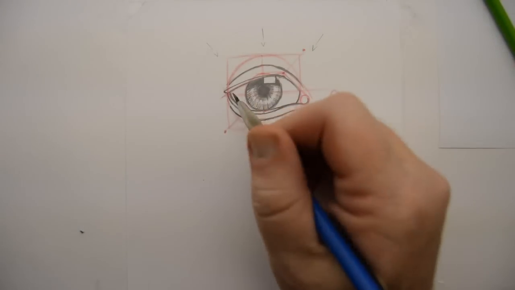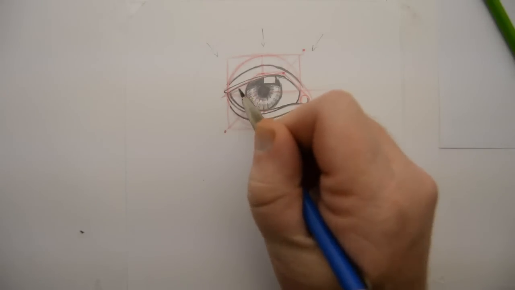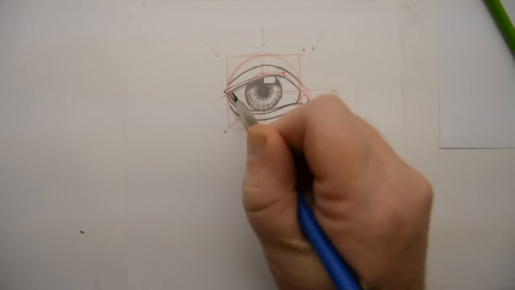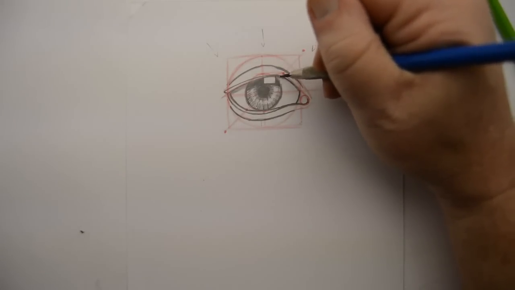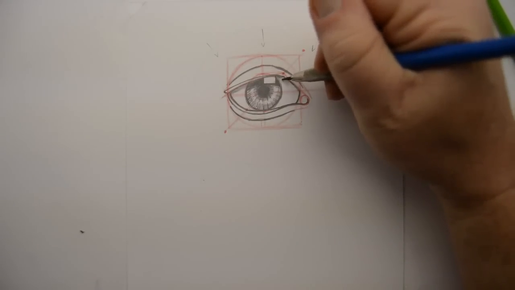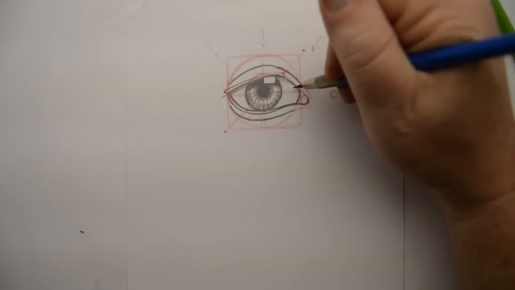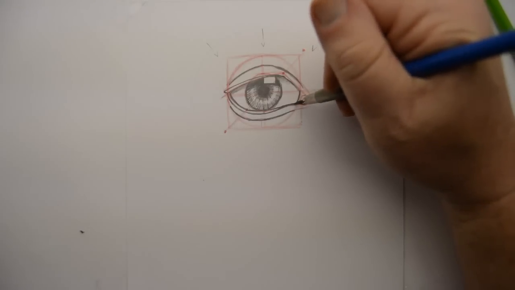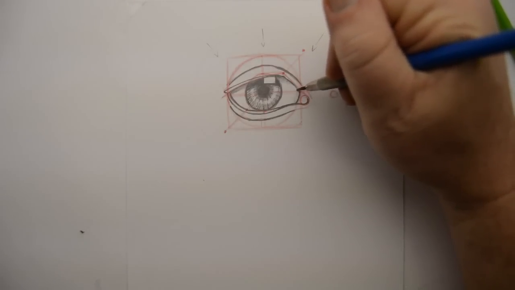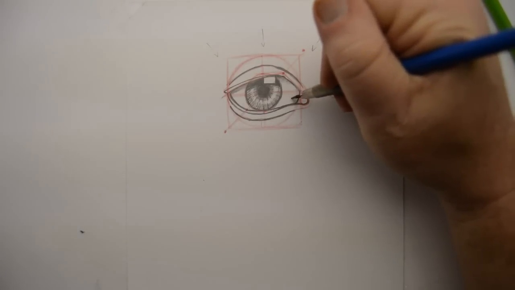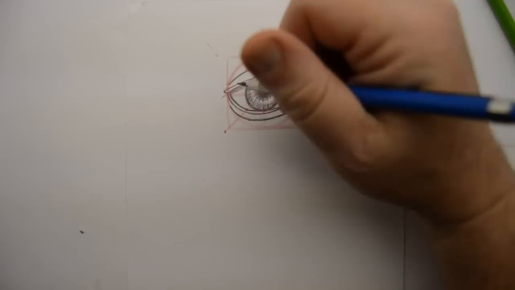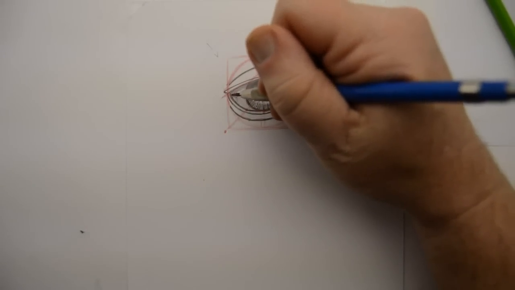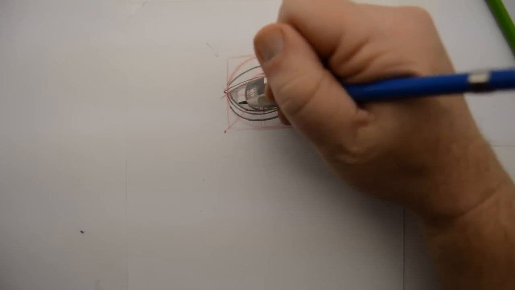Alright, so now let's go ahead and lay a value here to represent the shadow that the eyelid is casting on the eyeball itself. And we can do the same over here. Now remember that the eyeball itself is a sphere, and so as it starts to round into the eye socket itself, it's got a little shadow, just like a ball would have. And then over here, the shadow is usually just a little stronger.